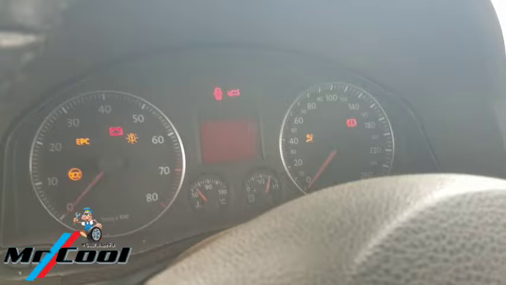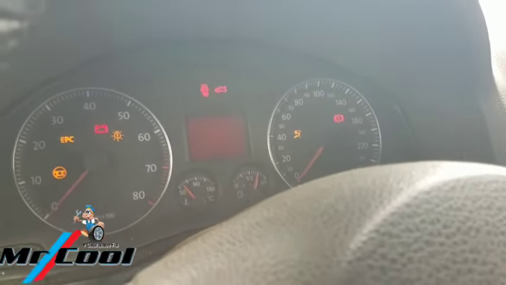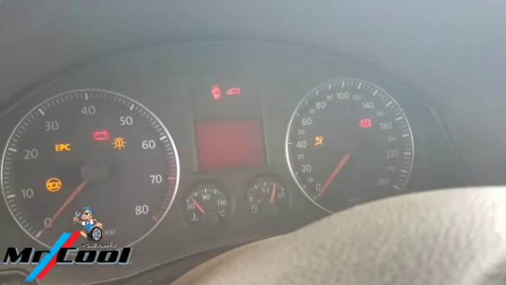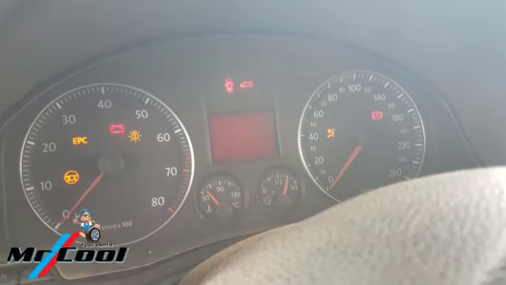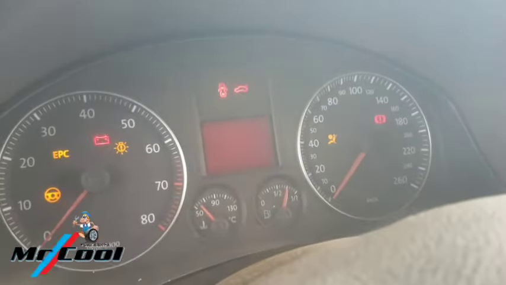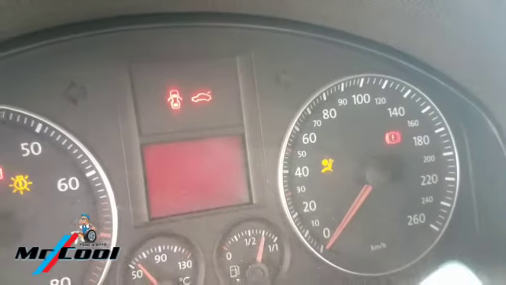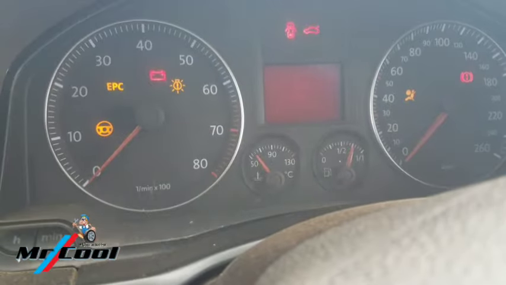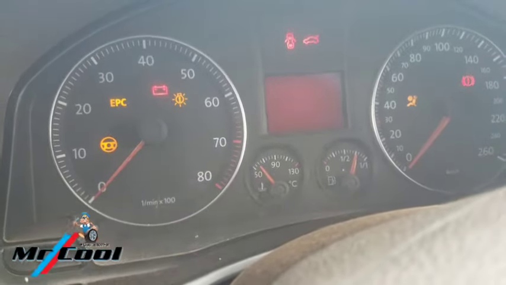Today I have a little problem with the Volkswagen Passat. I think this should be the same with some other car makes and models. The issue here is the airbag. You can see the airbag light. I am not so much concerned about that EPC, but I'm feeling the signal already.